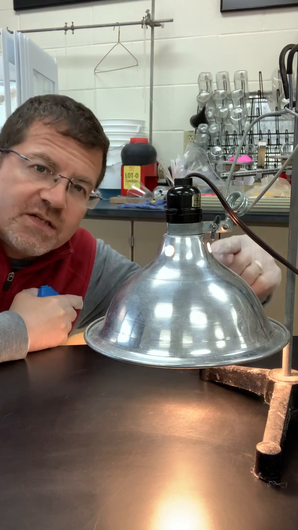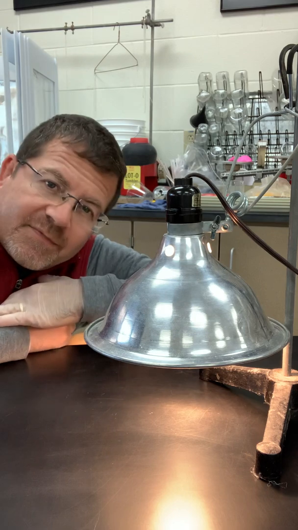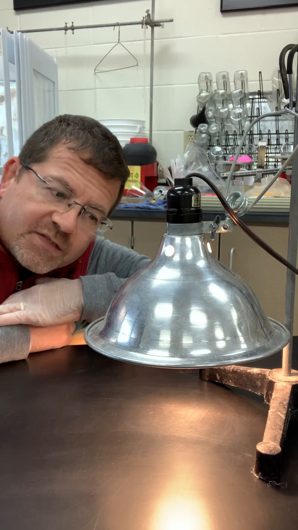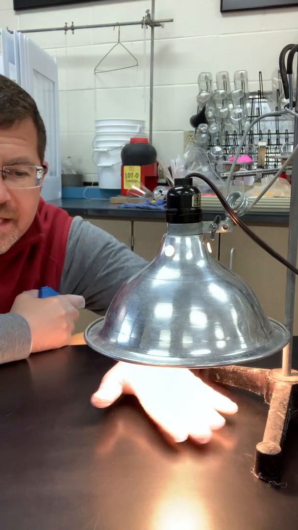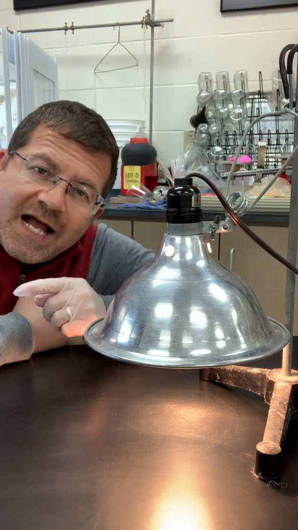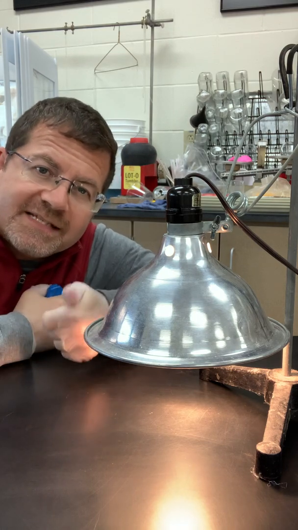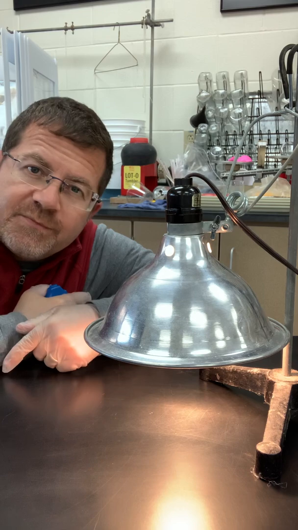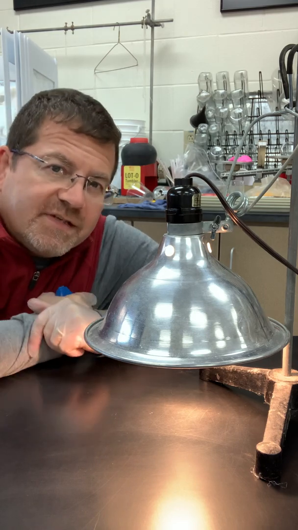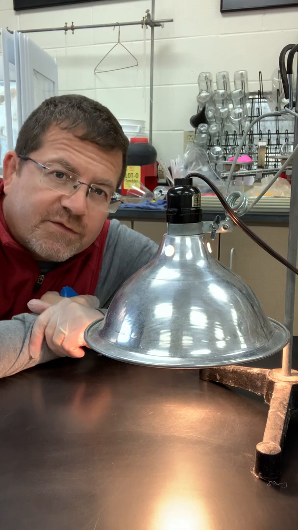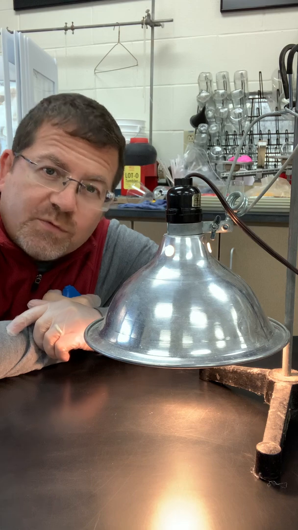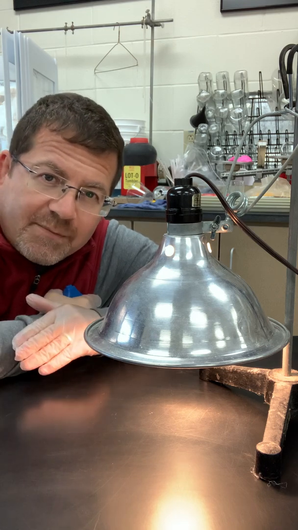Most bulbs today are fluorescent, and fluorescent lights don't give off as much heat. So this is actually an old heat lamp that Mr. Callahan had when he used to have a bearded dragon. For this test, you need a heat lamp. If you are using this video to help with the directions for the first 2 days, you don't want to do this next part, so pause this video and stop it right now.